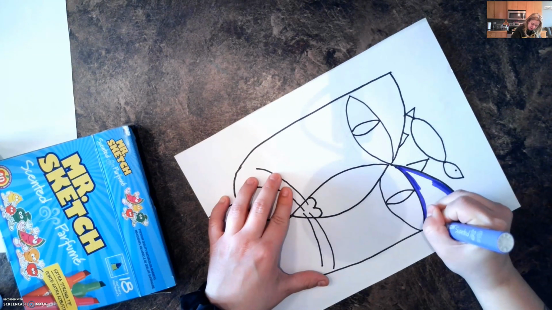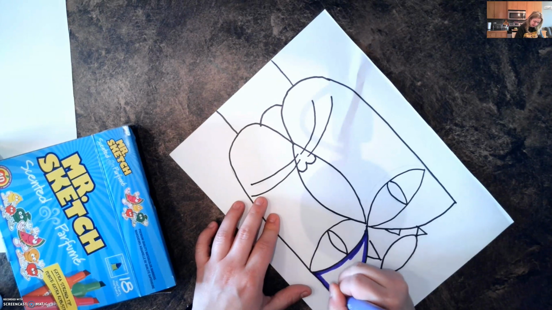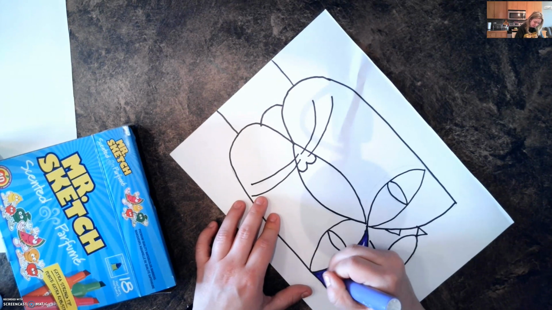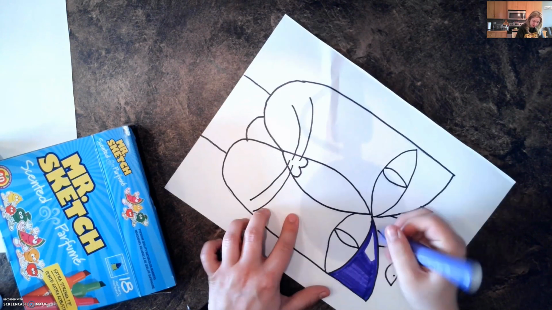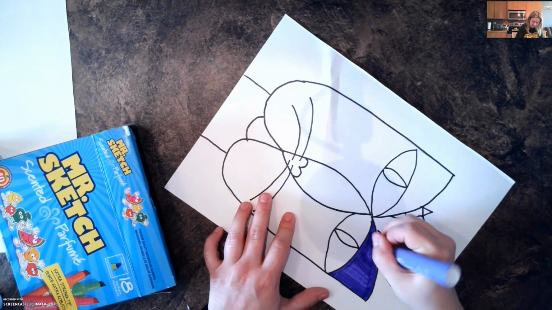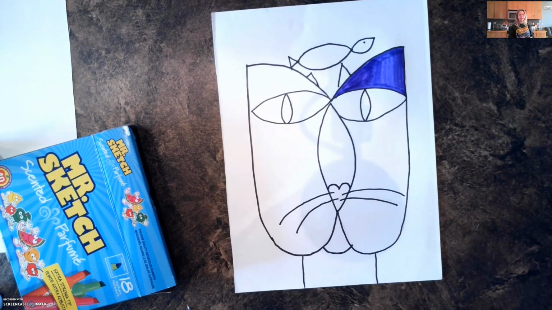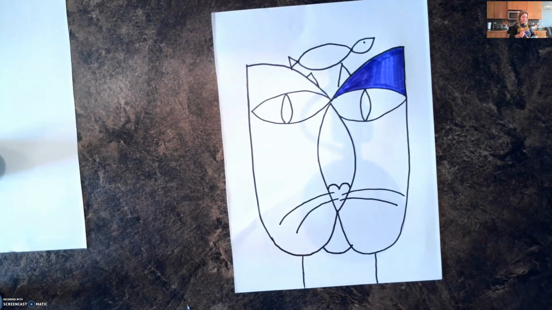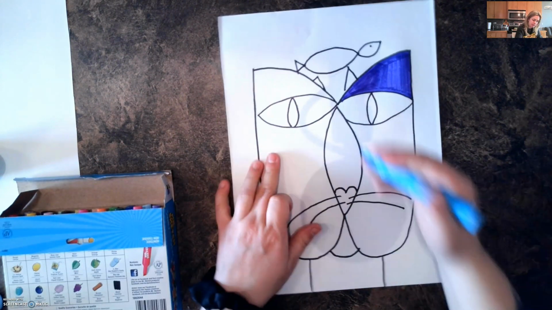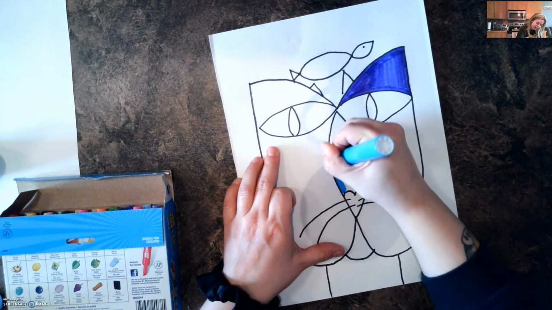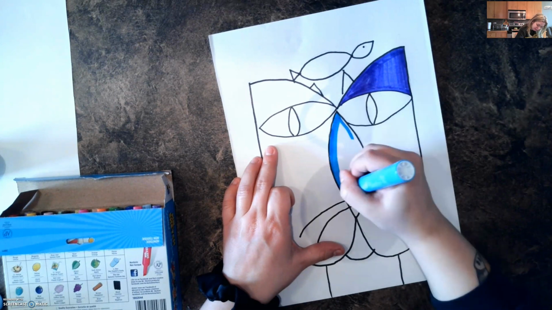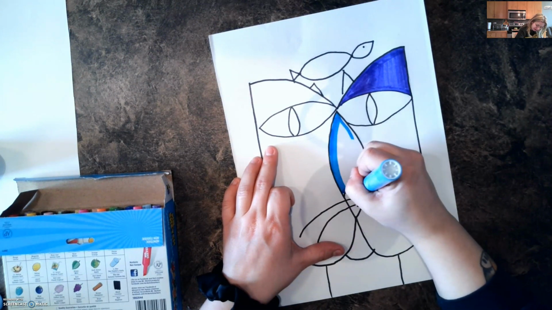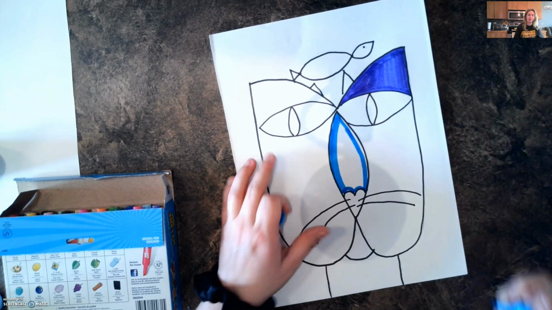But you definitely want to try to use different colors for different sections because that'll really help it look Cubist. Because whenever we're talking about Cubism or Cubist art, like what we have right here, those different shapes are really important. So using different colors and those different shapes really help each of them stick out. So I'm going to work on getting my Paul Klee cat all colored in. And then we will move on to our next step.